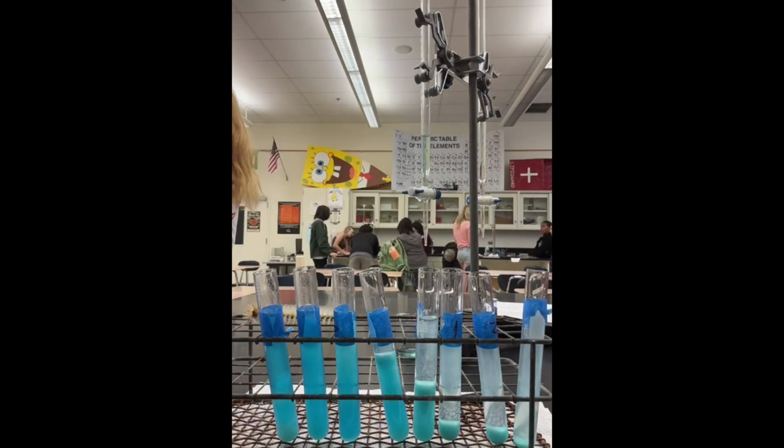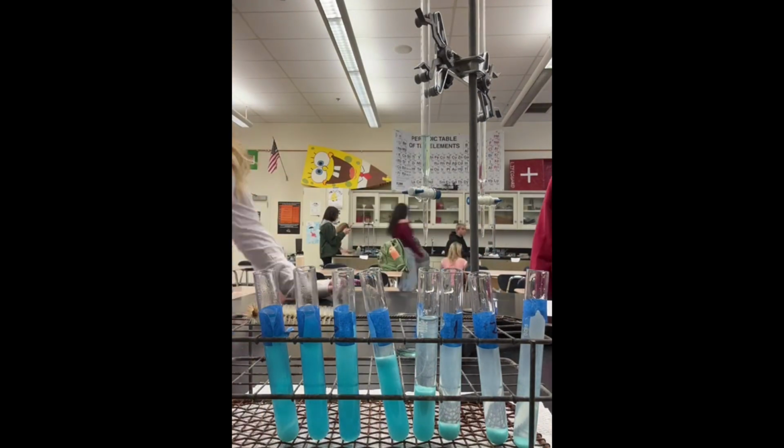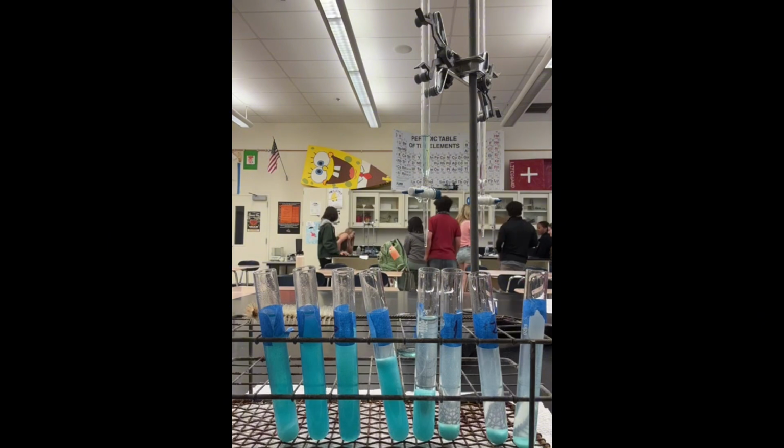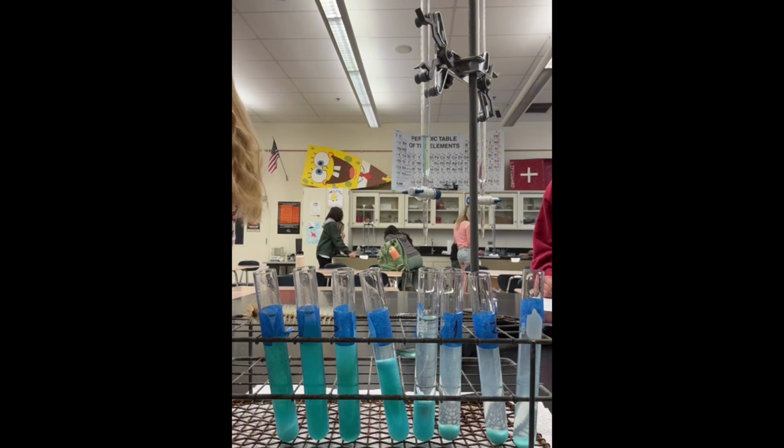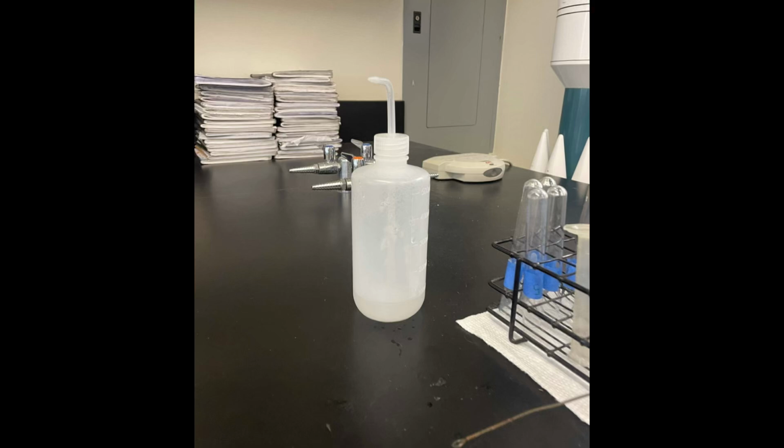Our results in both trials were similar, with 1 through 4 forming a small, powdery solid at the bottom and a murky liquid above, and 5 through 8 staying completely liquid. In trial 1, our sources of error may have included the measurements of distilled water being off and not mixing test tubes 5 through 8 well enough. In trial 2, we think our main sources of error were not mixing enough and the test tubes not being cleaned properly.